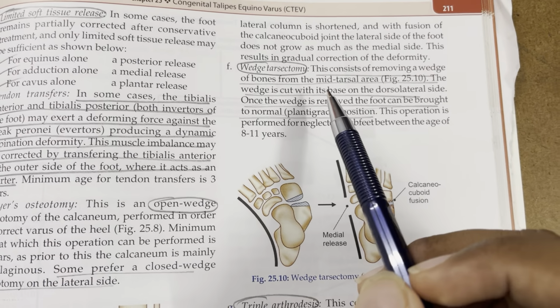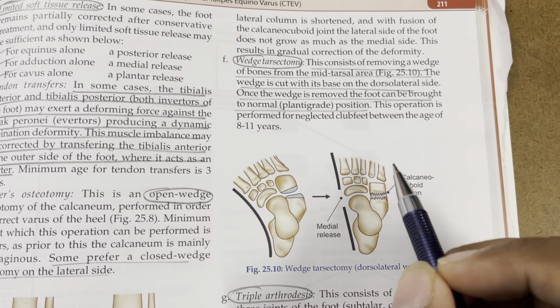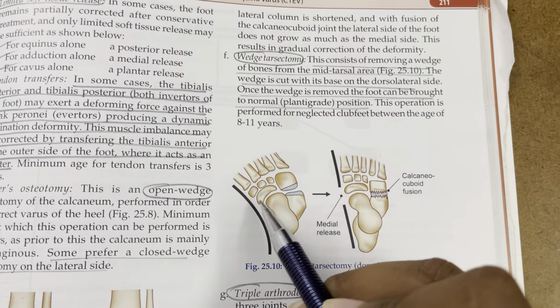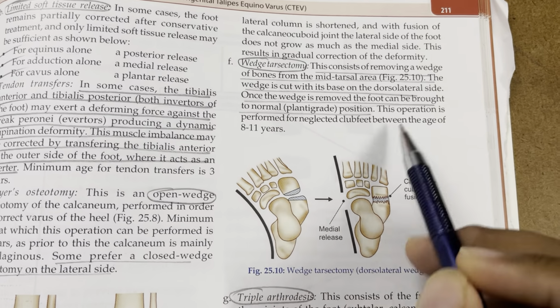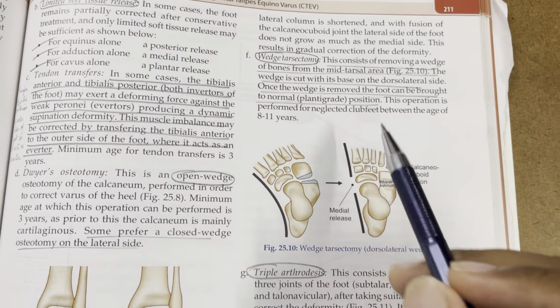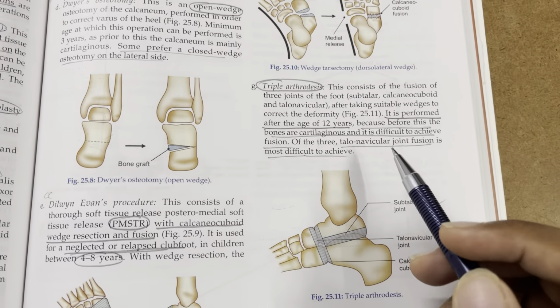Next, you can also do a wedge tarsectomy. So you can remove a wedge of bone from the mid-tarsal area. Okay. So once the wedge is removed, the foot can be brought to the normal plantigrade position.